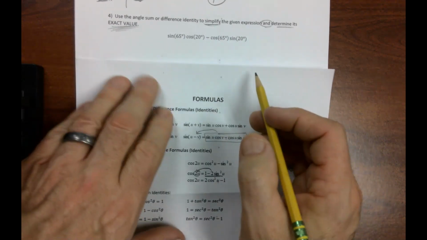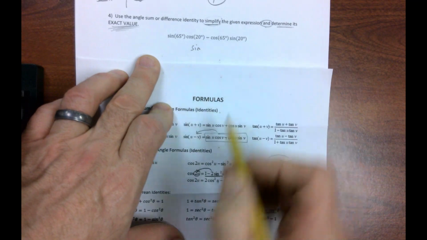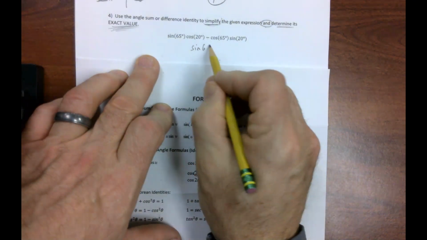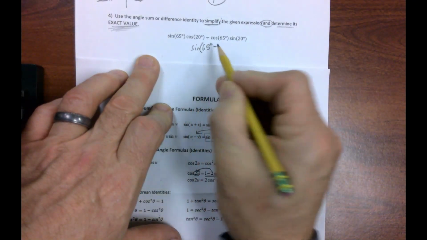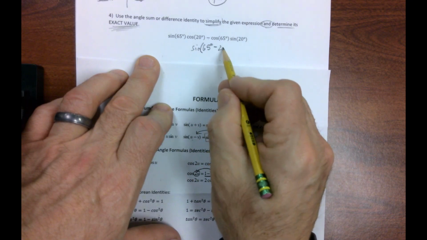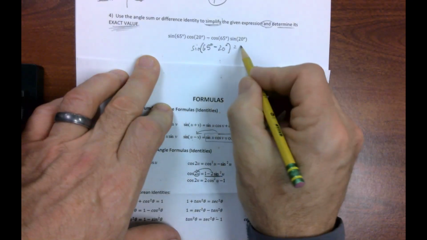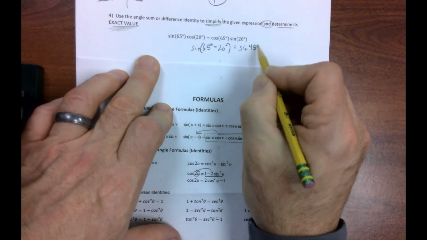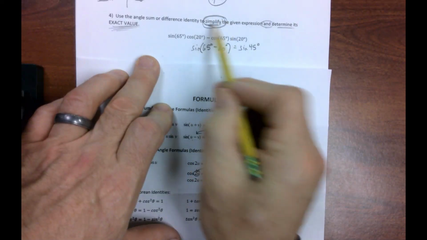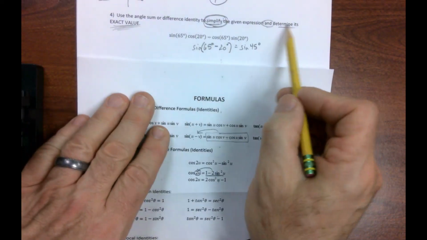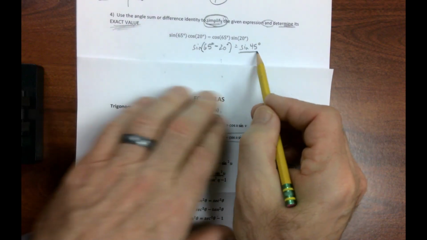So this is going to simplify into sine of u, which is the first degree measure, minus v, which is the second degree measure, and so we got sine of 45 degrees. Now what did we just do? We simplified it. What haven't we done yet? We have not determined its exact value. It is not time to stuff this in your calculator.